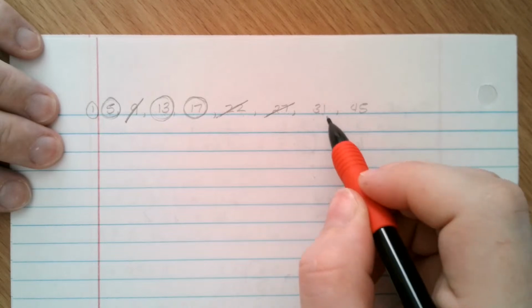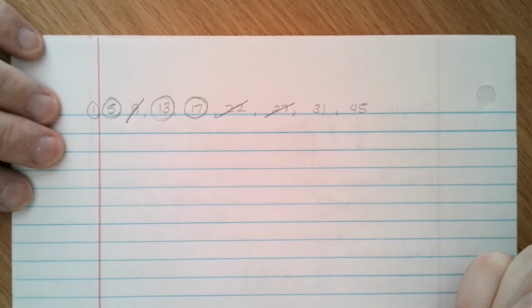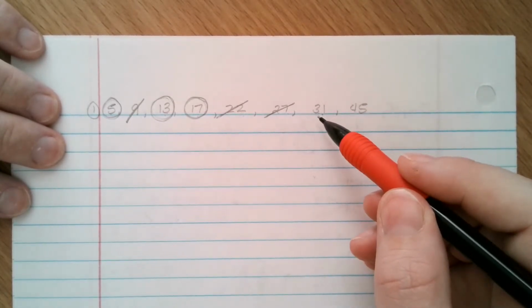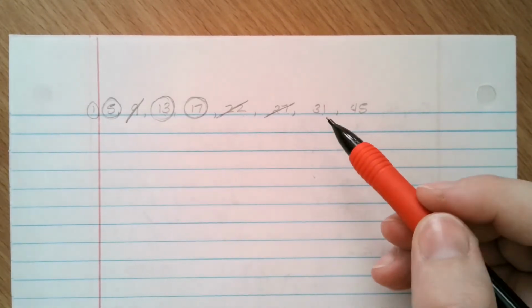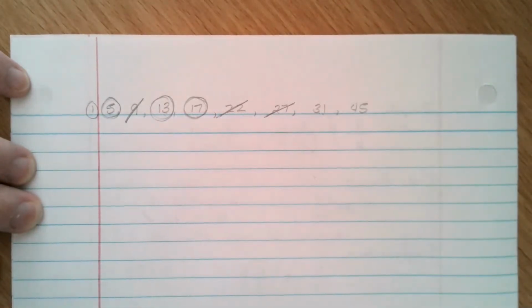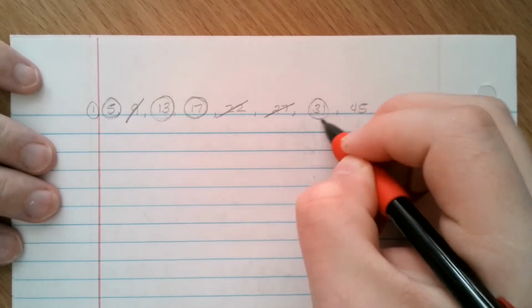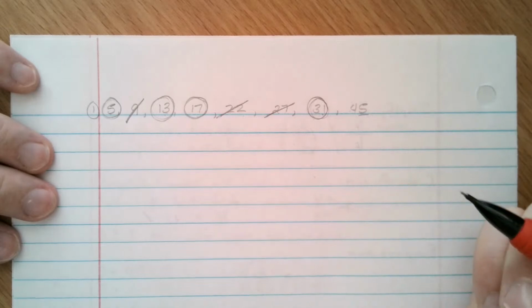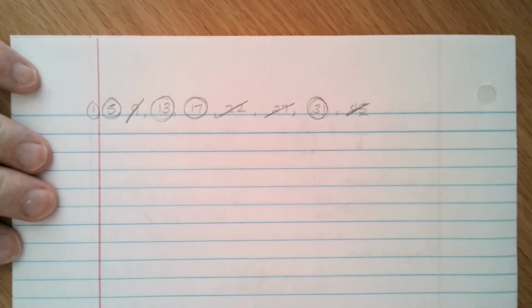It's not even, so it's not going to be divisible by 8, 10, 12, 14, 16, 18, or 20. Let's see. Other than that, I don't think it's divisible by 29, so 31 is prime. And 45 ends in 5, so it is divisible by 5, so it is composite. So the remaining 5, 13, 17, and 31 are prime.